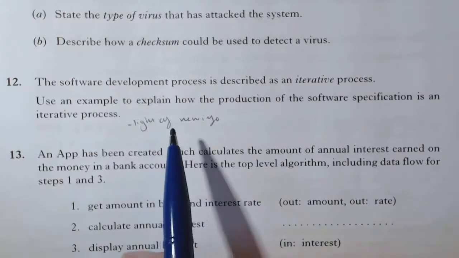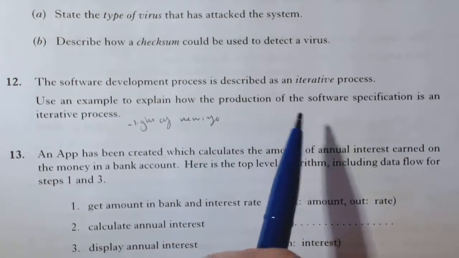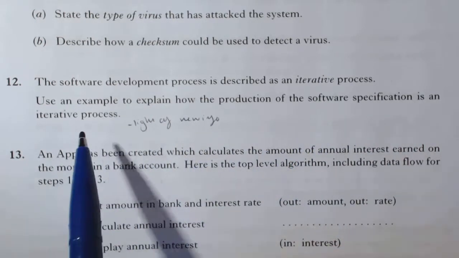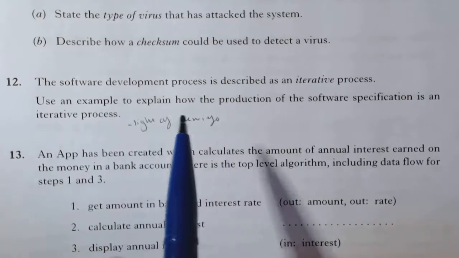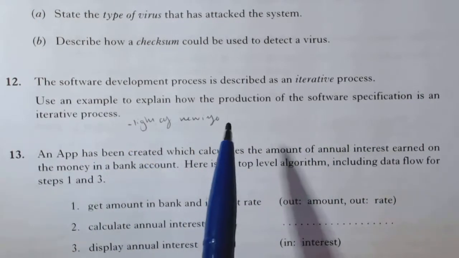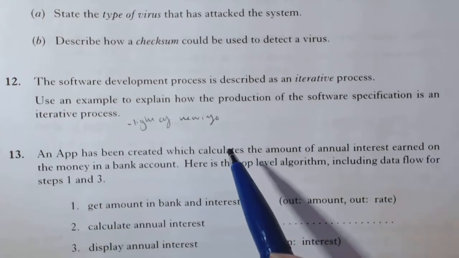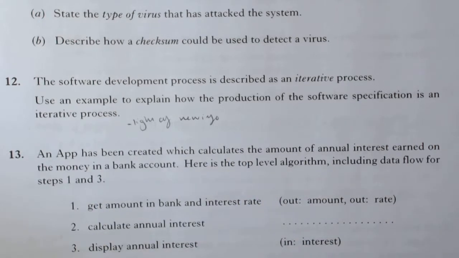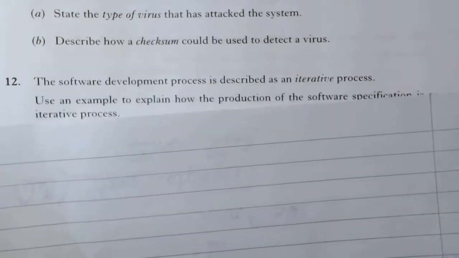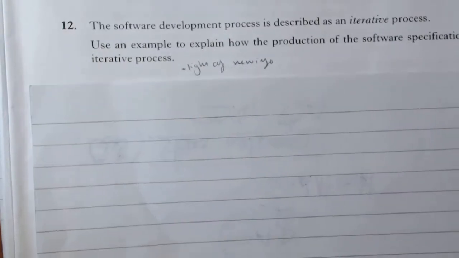Use an example to explain the production of the software specification as an iterative process. So basically, your iterative process is when you have to revisit a previous process in light of new information. Okay. So just use this wee bit there.